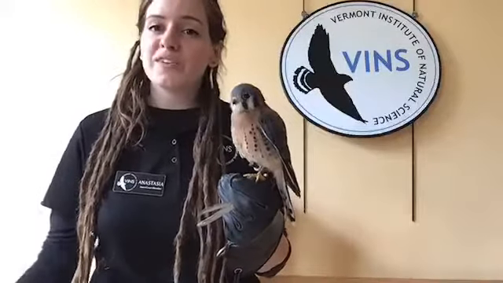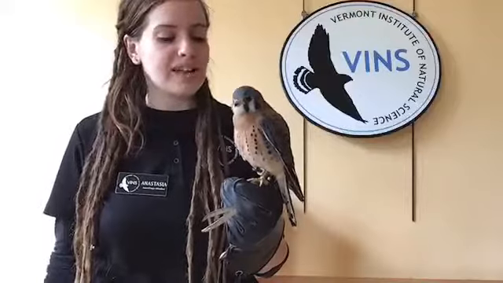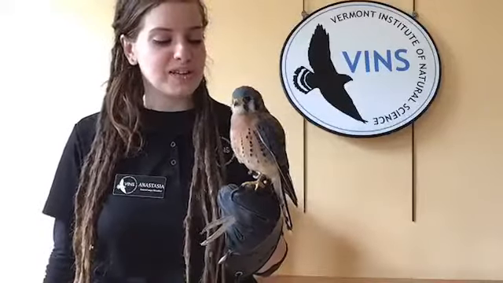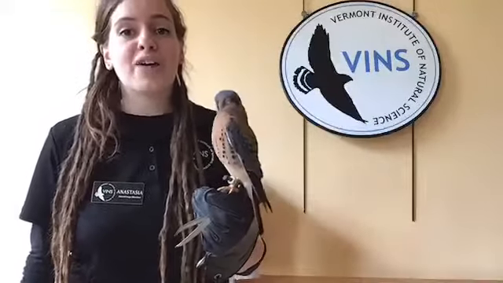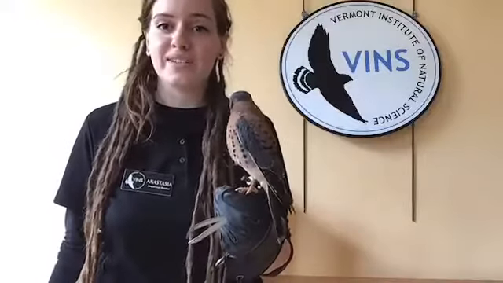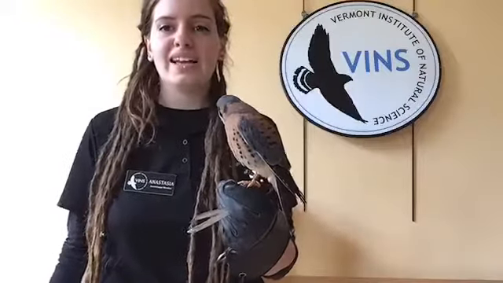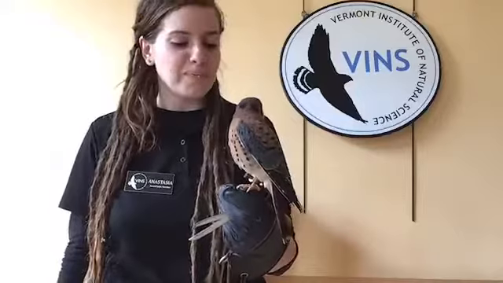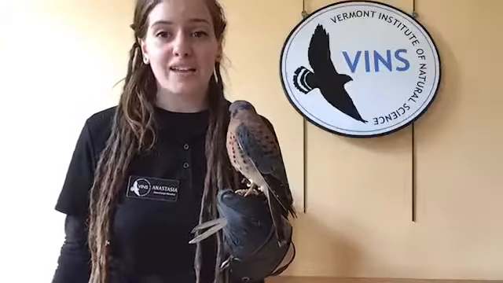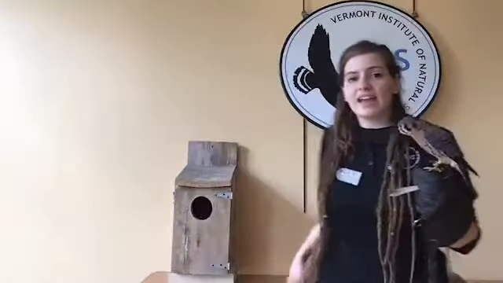So without further ado, I'm going to get started with one of the tricks that I've been working on with Westford, the nest box. Right now I have it covered because he is really enthusiastic about going in there, and I want to keep him from flying in there without me asking him to. So without further ado, this is our nest box. Now I'm going to try and use my body to sort of shield him from the nest box.